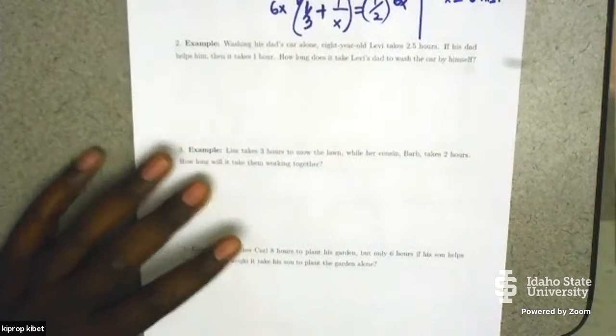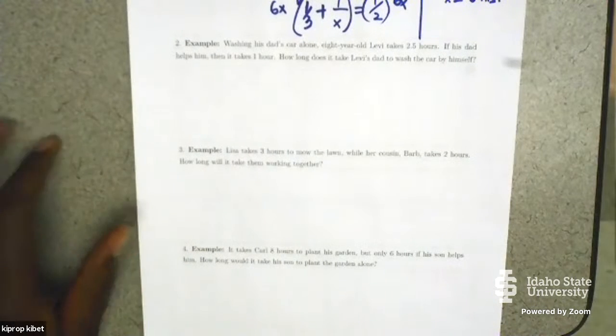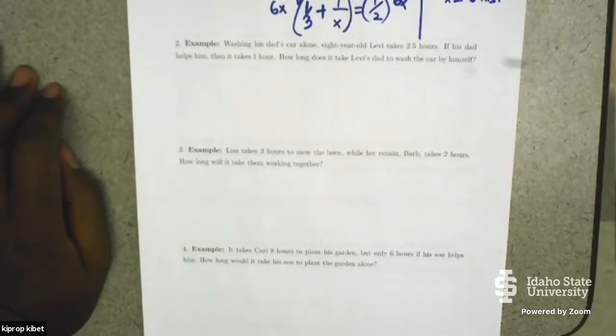Number 2. Read for us number 2. Washing his dad's car alone, 8-year-old Levi takes 2.5 hours. If his dad helps him, then it takes 1 hour. How long will it take Levi's dad to wash the car by himself? So it's similar to the first one.